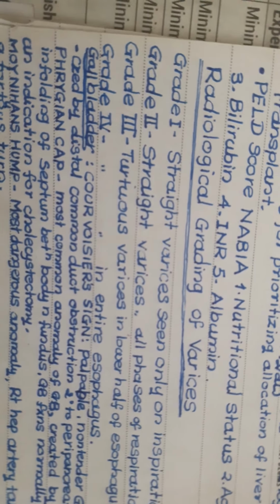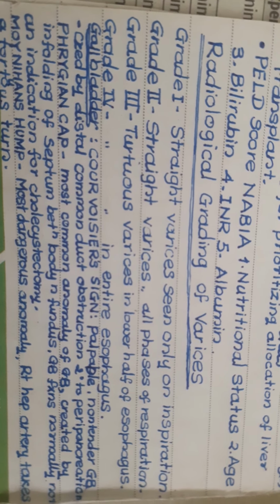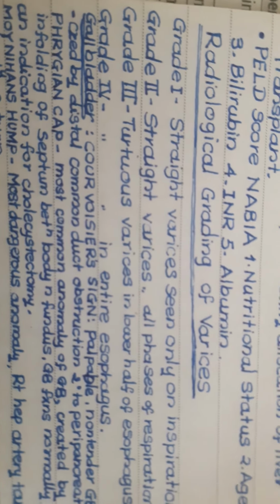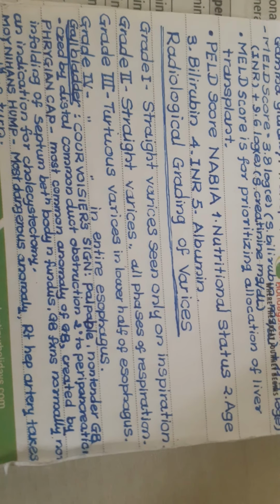Radiological grading of varices. Grade 1: straight varices seen only on inspiration. Grade 2: straight varices in all phases of respiration. Grade 3: tortuous varices in the lower half of the esophagus. Grade 4: tortuous varices in the entire esophagus.